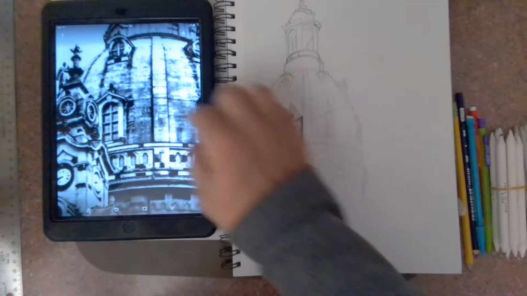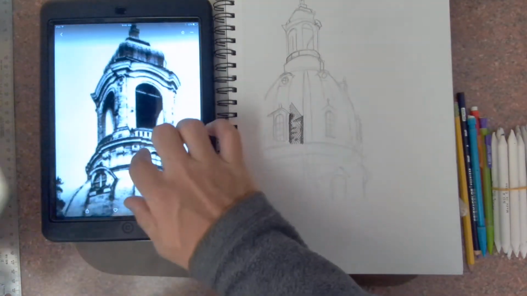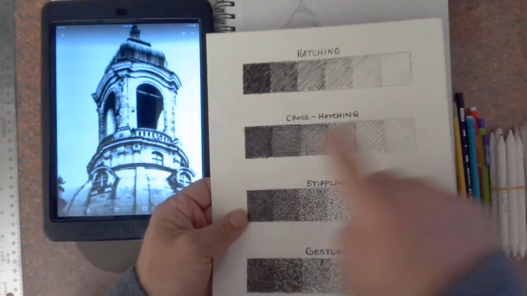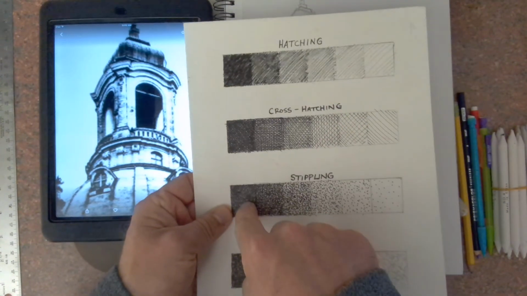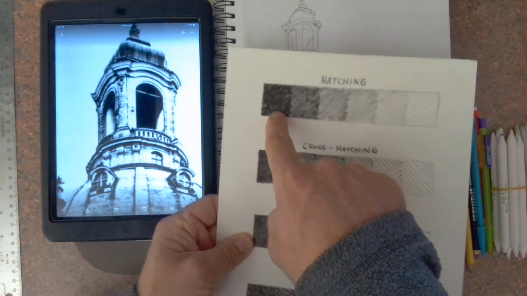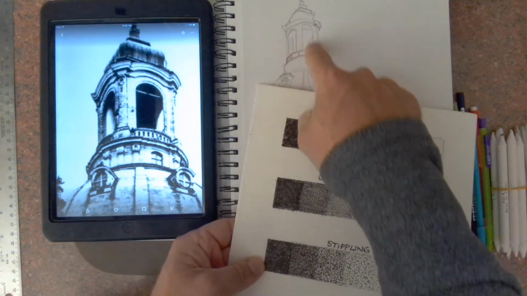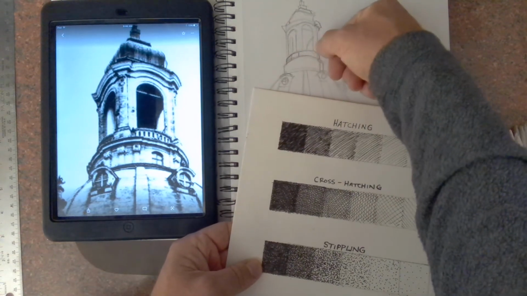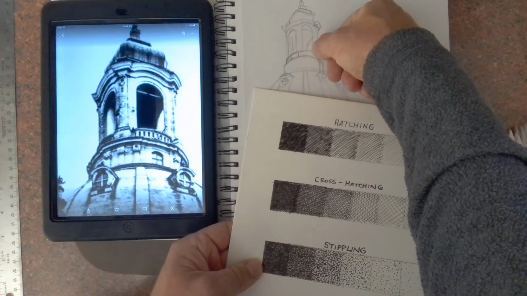If you have a dark value, like let's say this solid piece up here, well, that is probably your darkest value. So you're going to want to make sure you go in and really make that nice and dark, leaving the negative space. Alright?